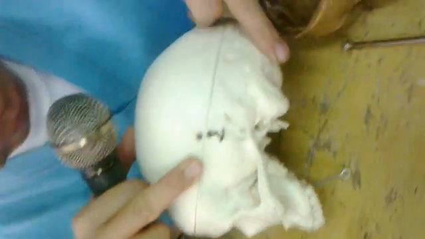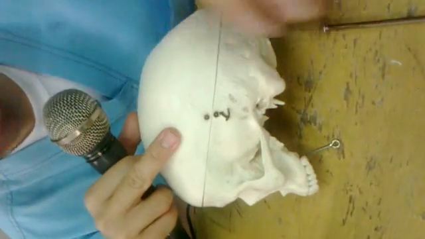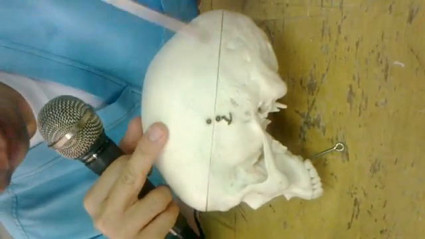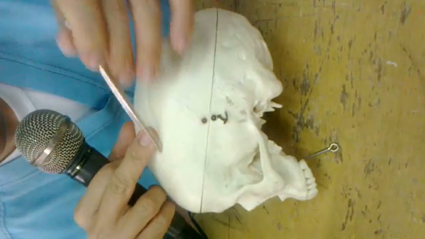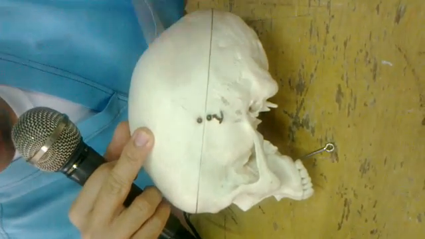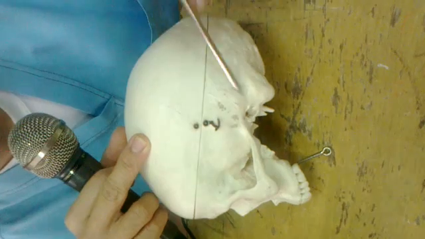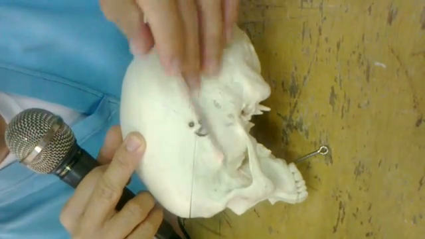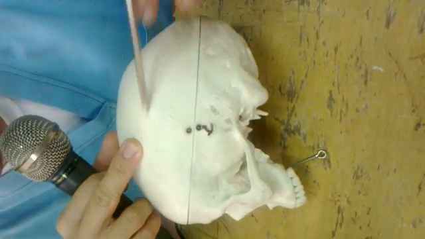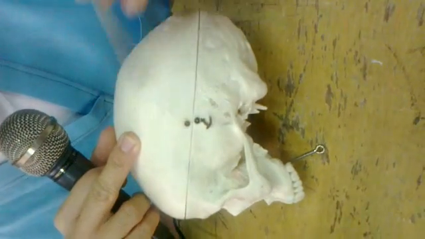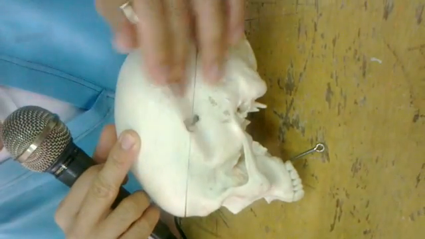Then here you have your zygomatic bone. Then here you have your occipital bone, a portion of the occipital bone. This area here would be considered as the squamous portion of the temporal bone, or the squamous part of the temporal bone.